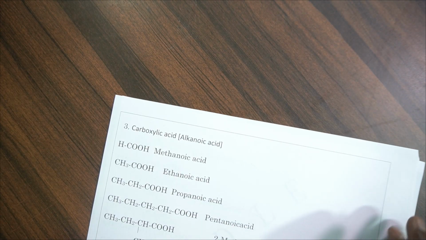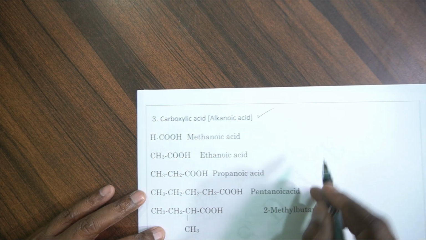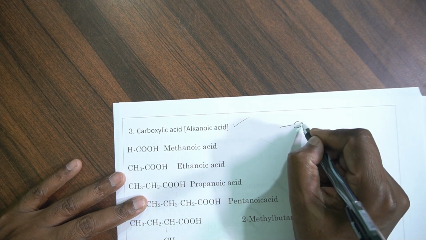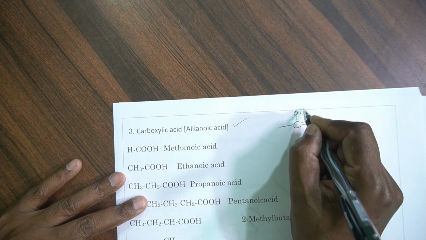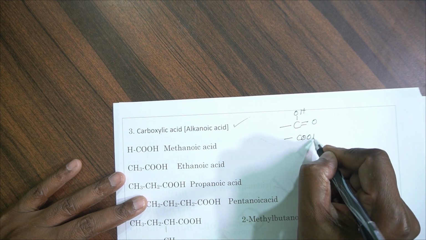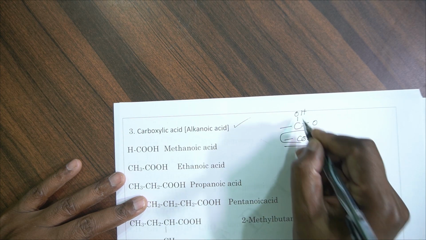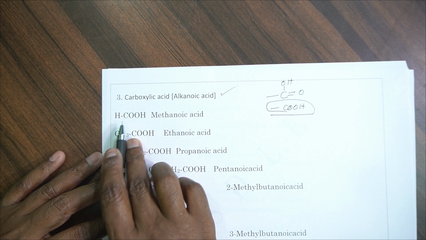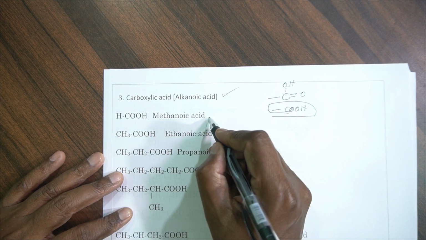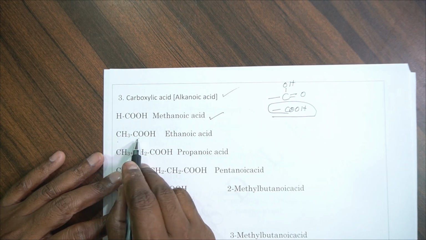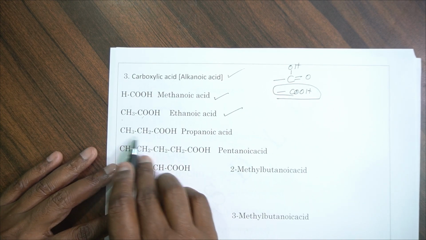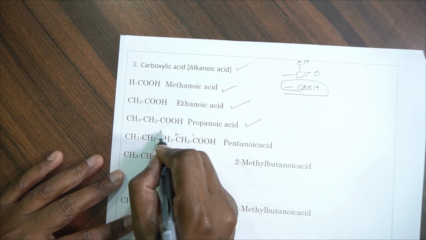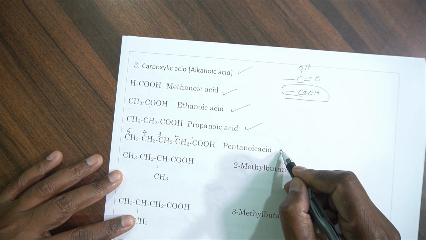Now let us take up carboxylic acid or alkanoic acid. So here the functional group is C double bond O and OH, or simply COOH. It is written like this, but the actual structure is this. Here you can see the first one with the simplest, 1 carbon only, methanoic acid. 2 carbons, CH3COOH, ethanoic acid. 3, propanoic acid. And then 5 are here, 1, 2, 3, 4, 5. So it is pentanoic acid.